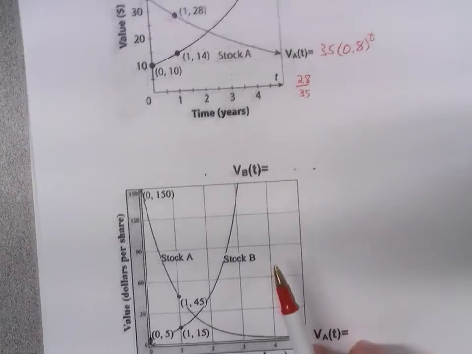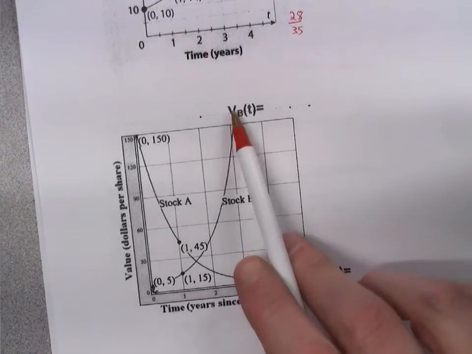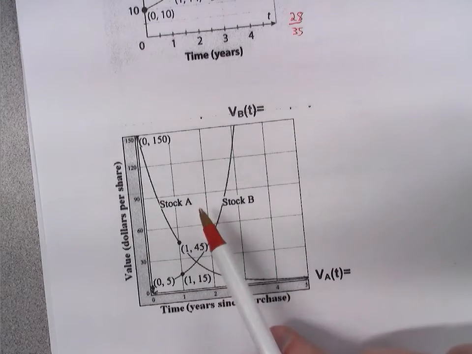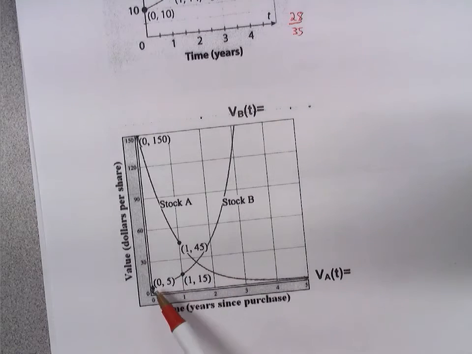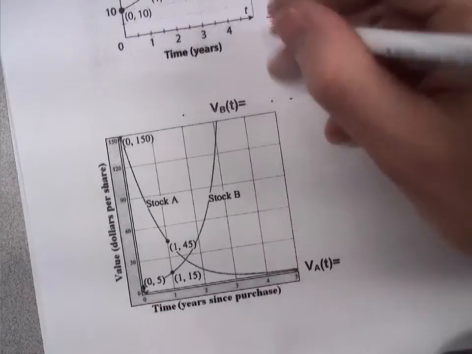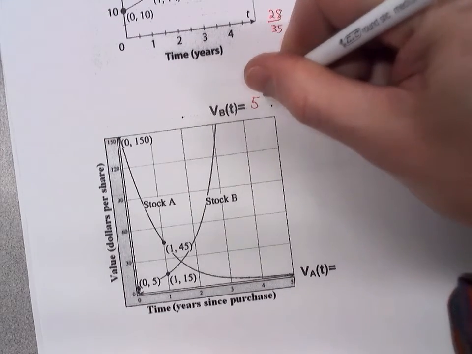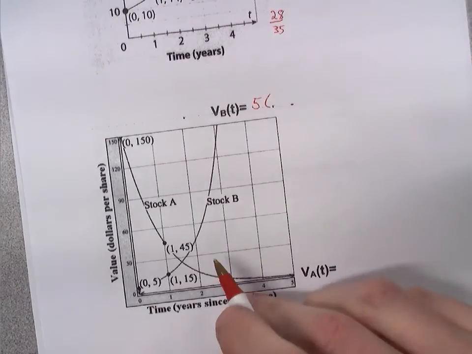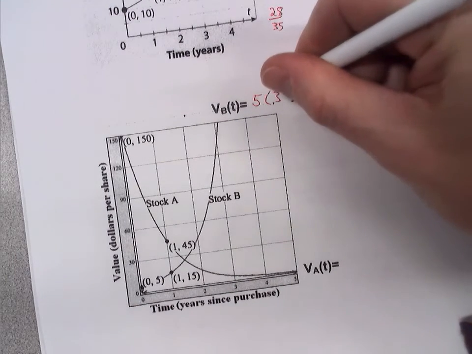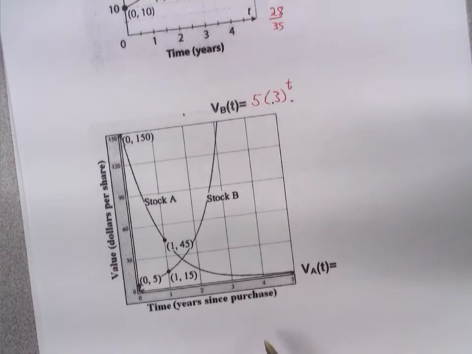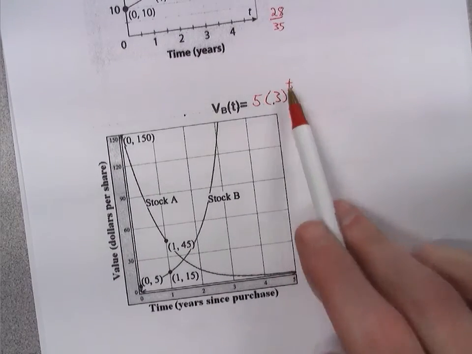All right, let's look here at the next example. So we've got this line here, VB of t. As we look around, it's hard to see on here, you can't really see where the point is, but we have it listed 0, 5. So we know that A is 5. And our value here at point 1 is 15. So we've got 15 divided by 5. So we've got a rate of 3. Okay, 5 times 3 to the t power.